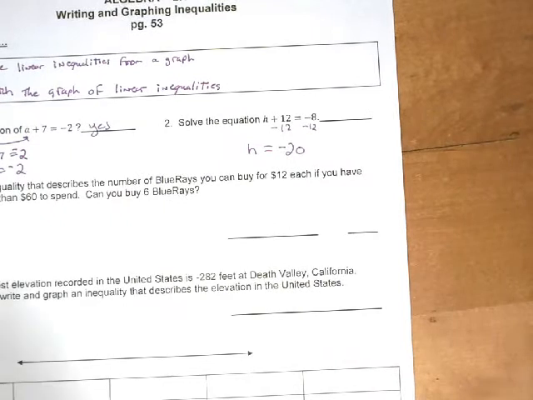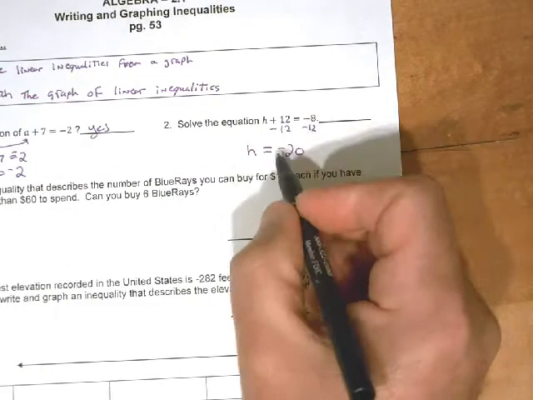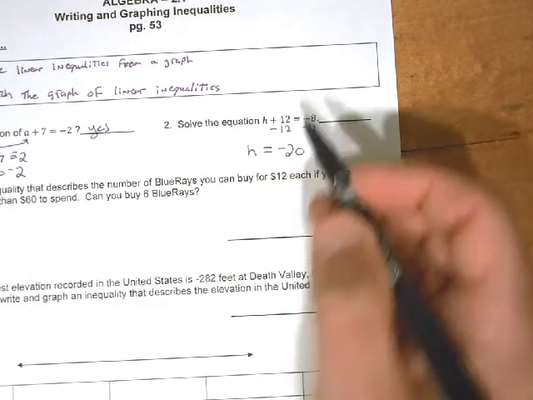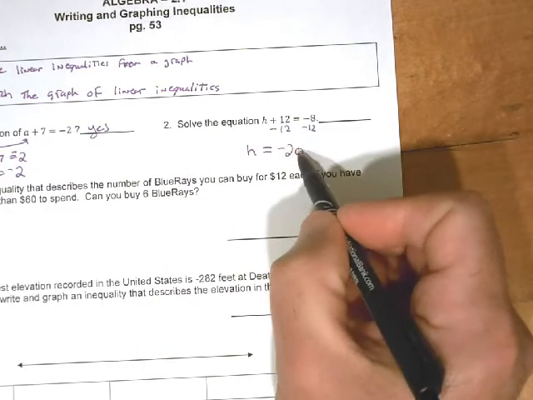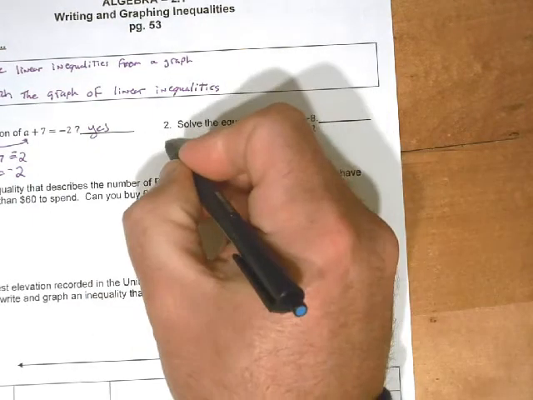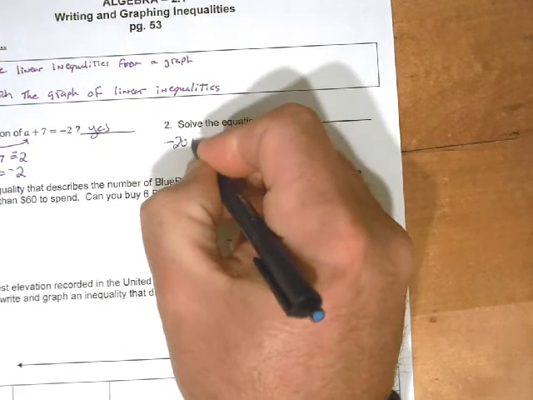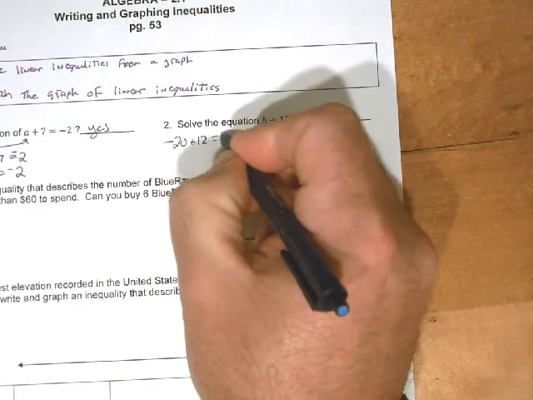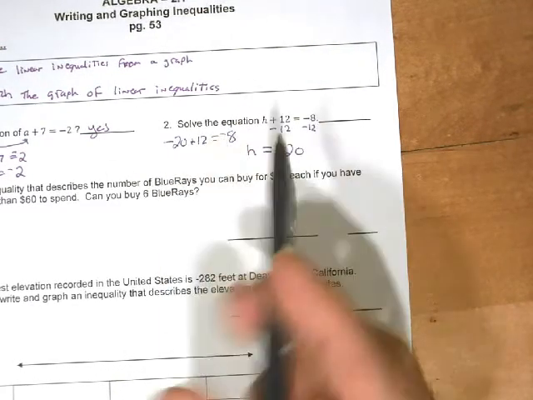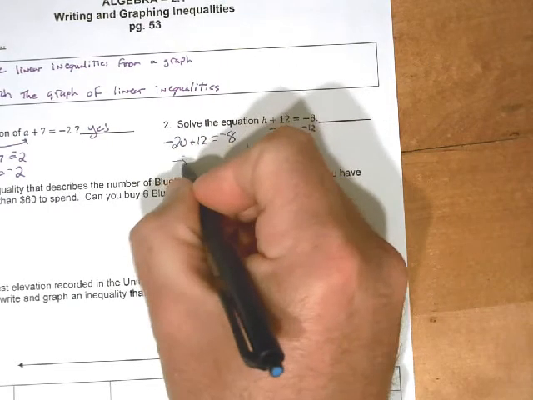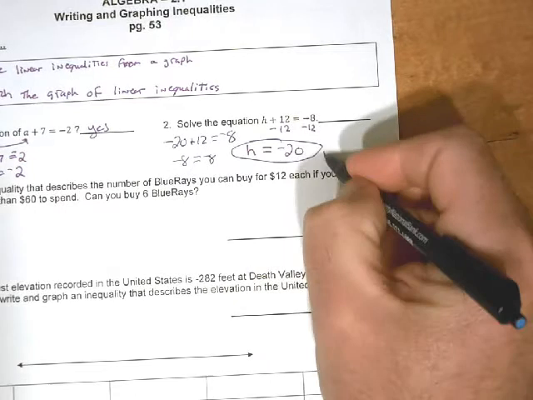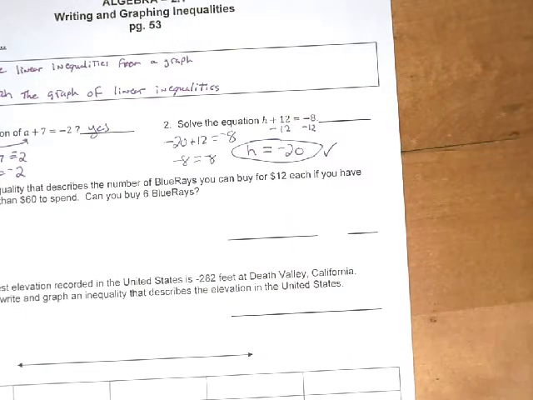I like to check my work on these also, ladies and gentlemen, in case you do make a mistake. A little harder to check the first one, but this one's a lot easier. Take your answer and plug it back in. Make sure that minus 20 plus the 12 does come out to minus 8. Going back and checking our work, yes, we get minus 8 equals minus 8. So I know h equals minus 20 is 100% correct.